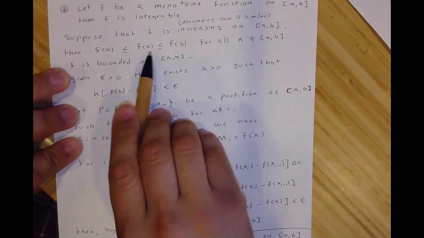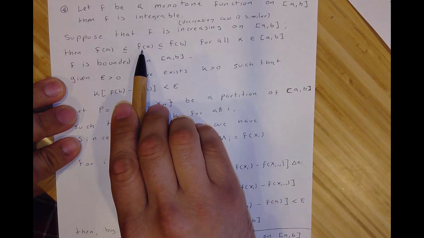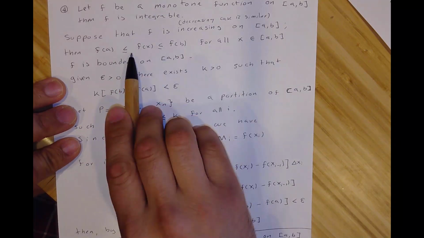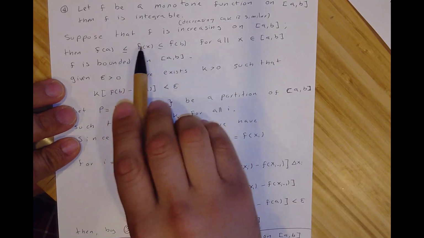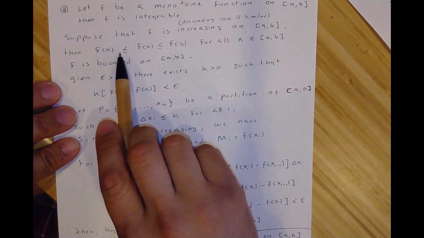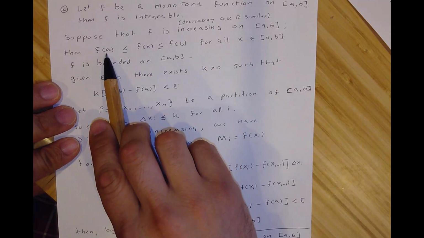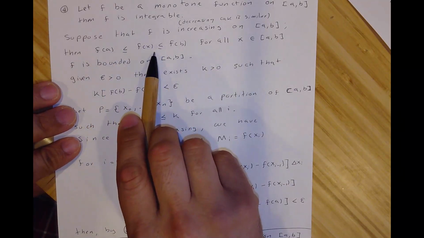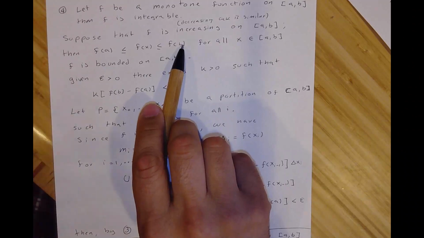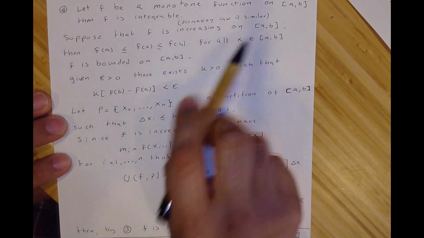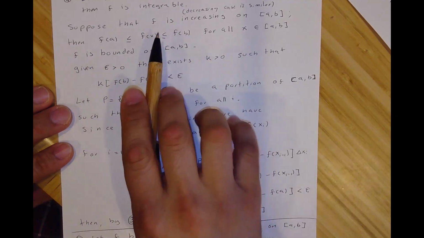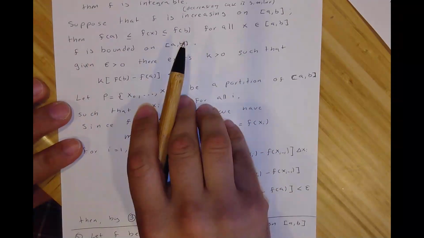Is increasing in this interval. A is one of the extremes, B is another extreme. All the values of the evaluation of the function in between will also be in between of these two, right? They will be greater than or equal to the evaluation of the function in A and less than or equal to the evaluation of the function in B for all the x in the interval. So f, in this case, is bounded in this interval also.